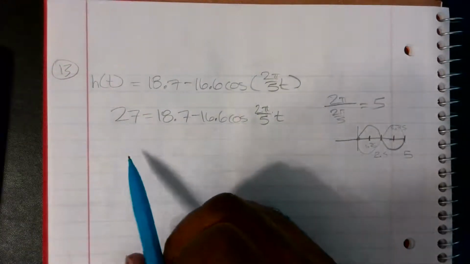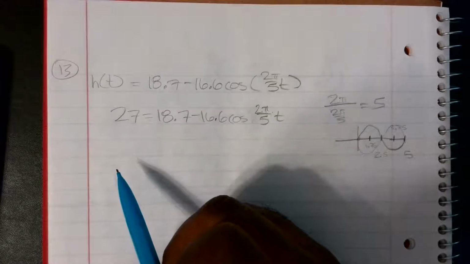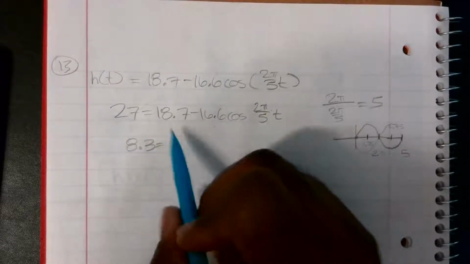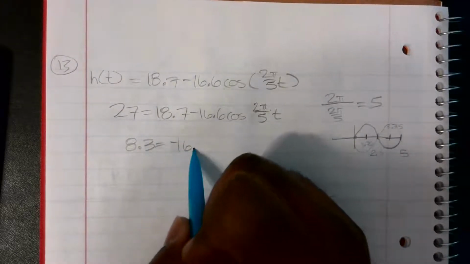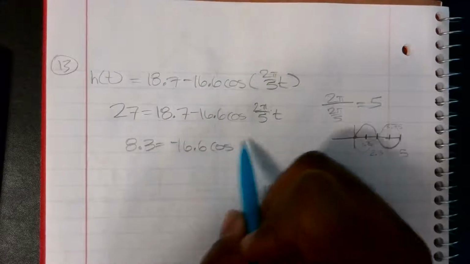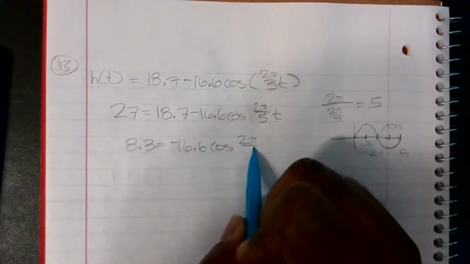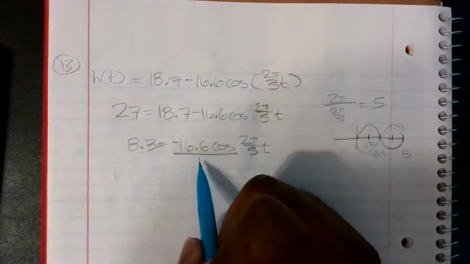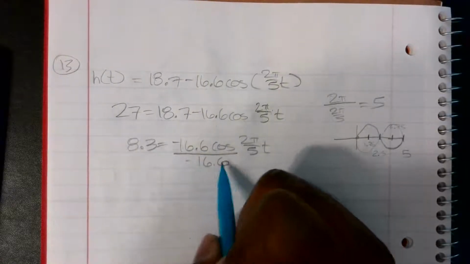So 27 minus 18.7, so 8.3, is equal to negative 16.6 cosine of 2 pi over 5 t, divided by negative 16.6.